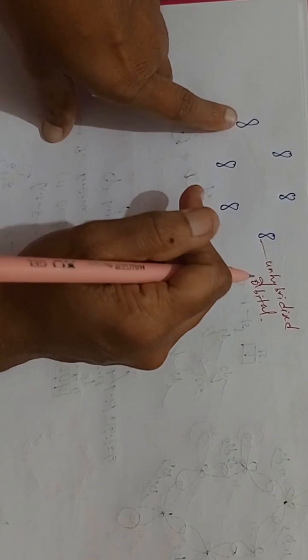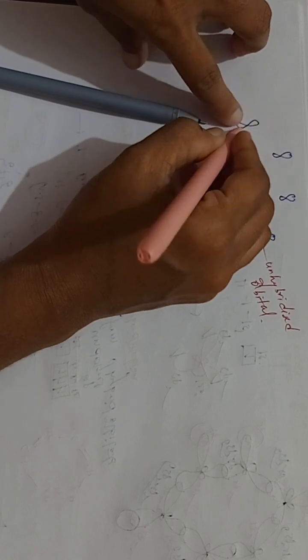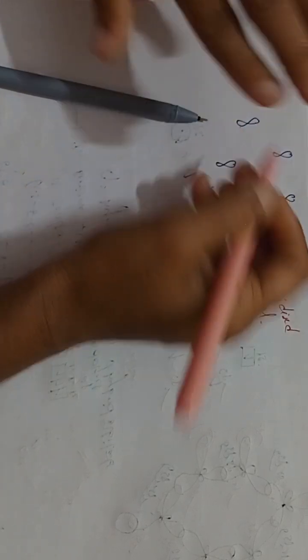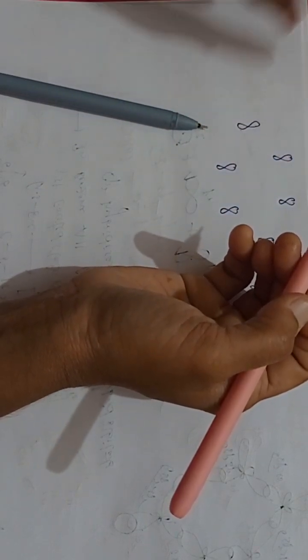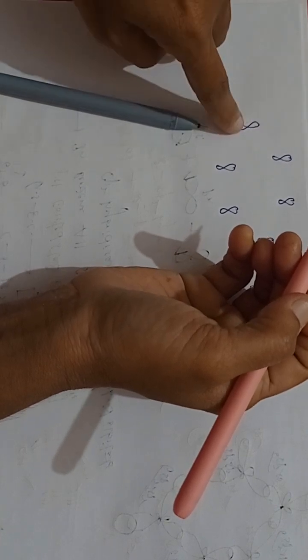Sidewise overlapping produces a pi bond. Okay, the pi bond is formed. This lobe is perpendicular to the plane of the hybridized orbitals. So above this one, what will be there? Which structure will be there above this one? That is the hybrid orbital structure.